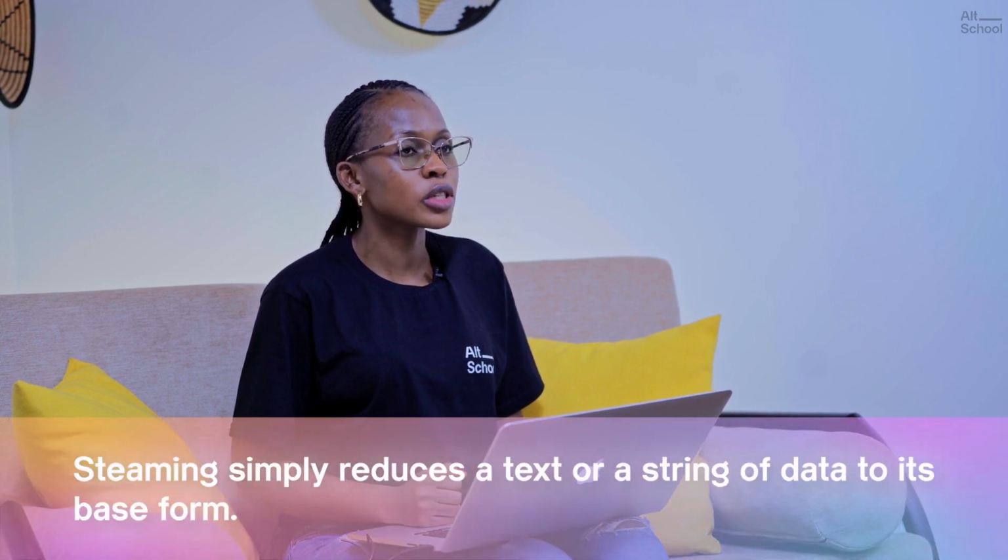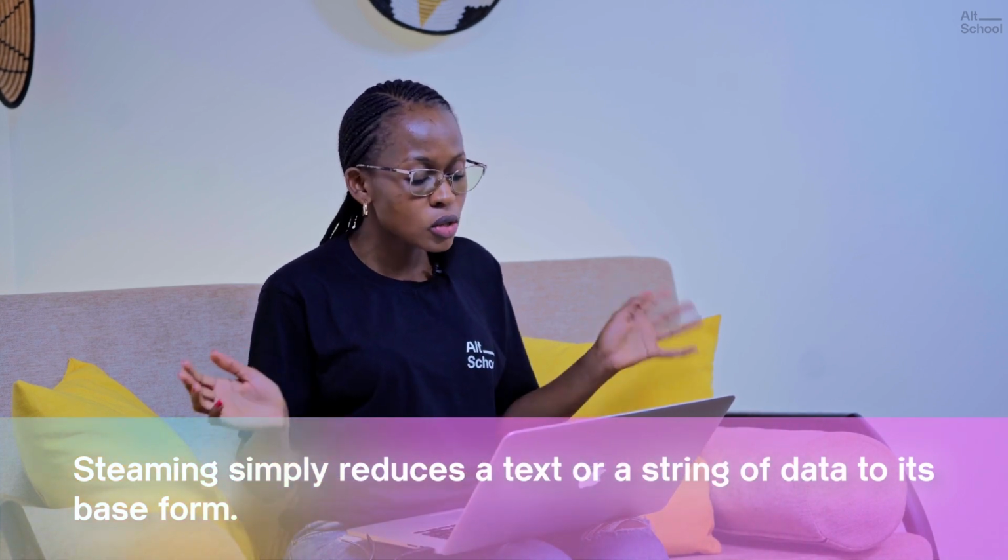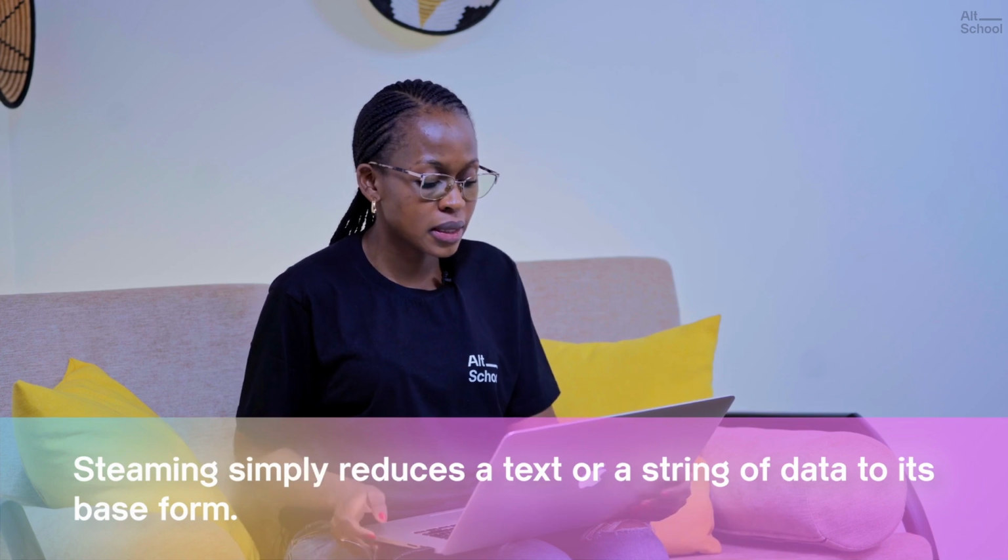Another example would be cooking, cooked, cooker. So all these terms have one single base form, which is cook. So stemming simply reduces a text or a string of data to its best form. So now let's look at an example by implementing it in Python.